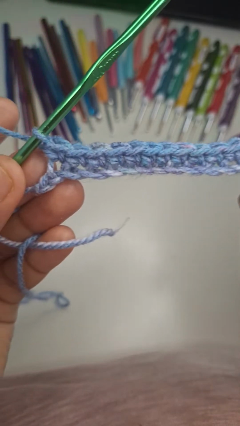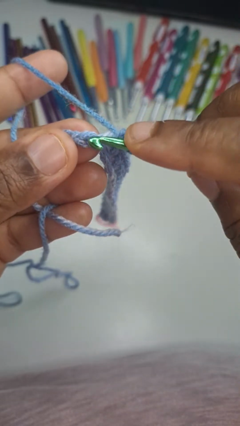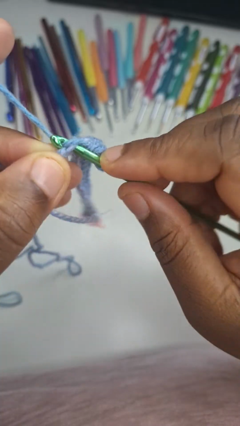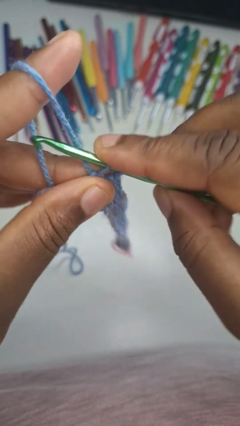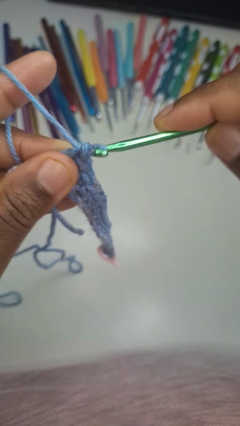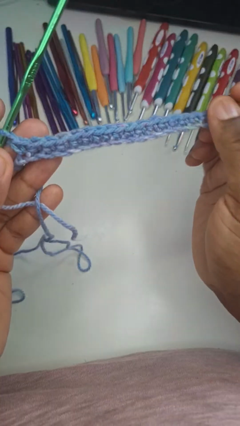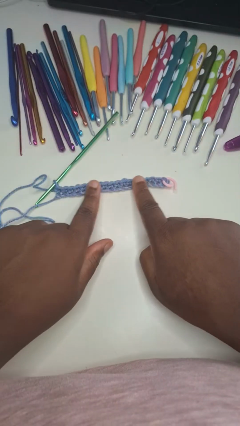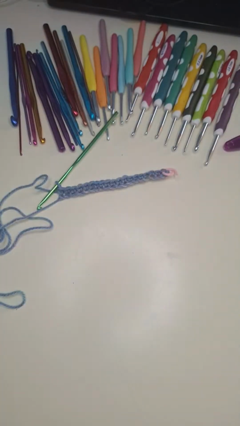So those are your single crochets, and I'm left with one chain here. I'm just going to insert and then pull up a loop, and then yarn over, and pull through all three, like so. Okay, so that's your single crochet rows. It's very simple, very straightforward, no stress.